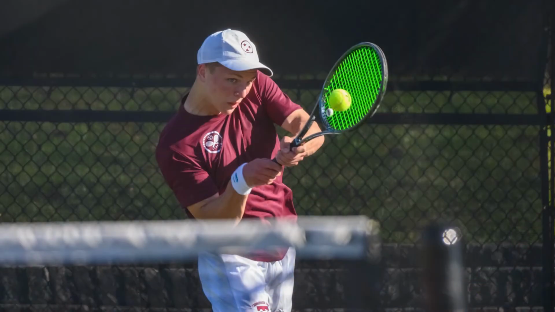Now my favorite sport to shoot is tennis. Nine times out of 10, you're going to have all the light you need. I think when I shot these two images, I was at a 5,000th of a second shutter speed.